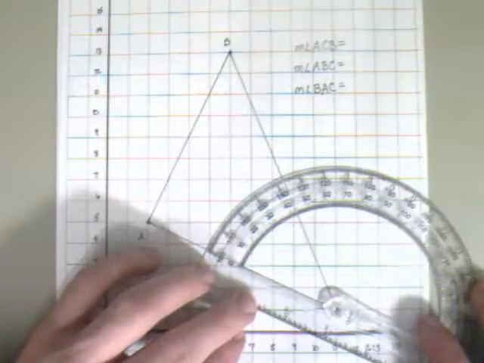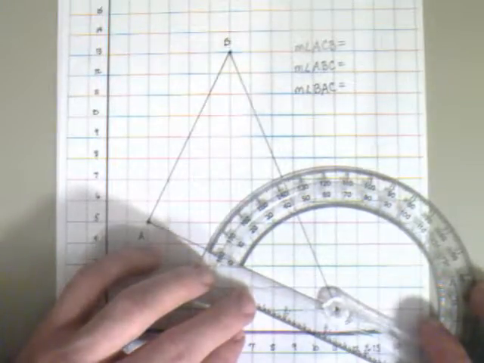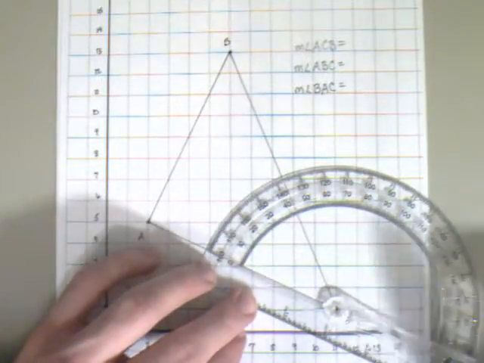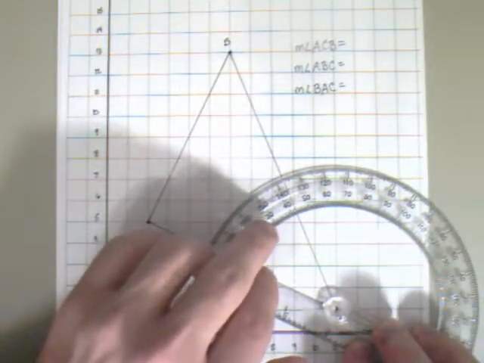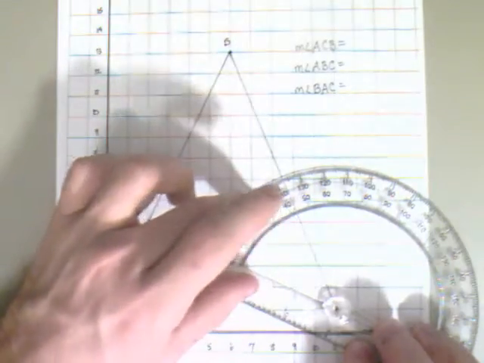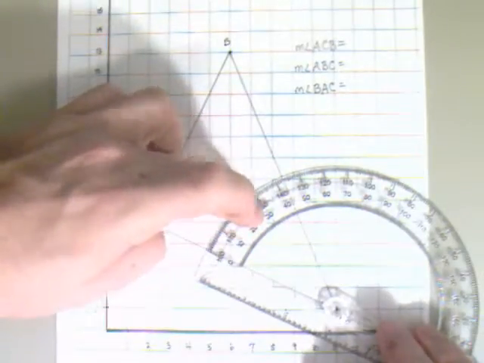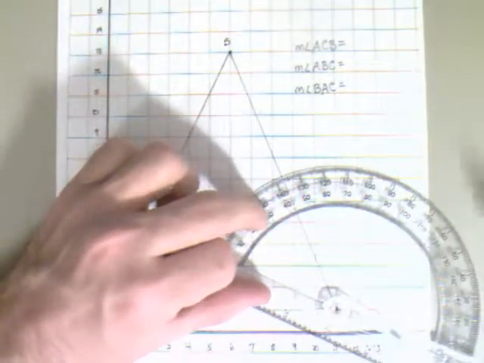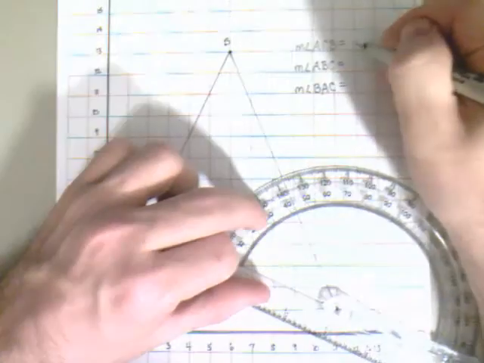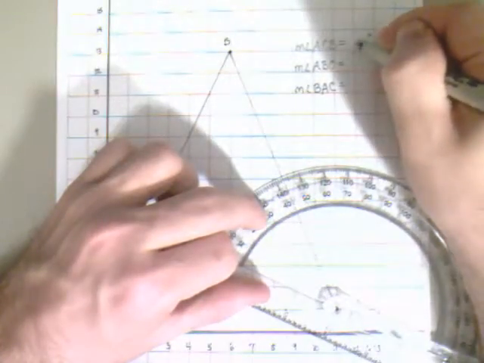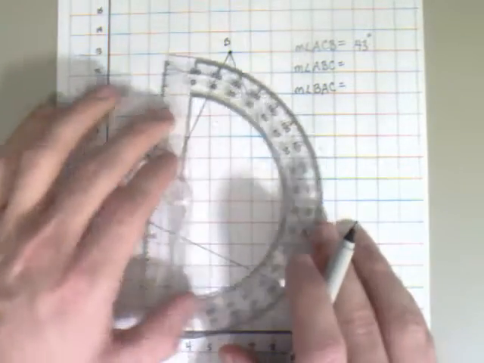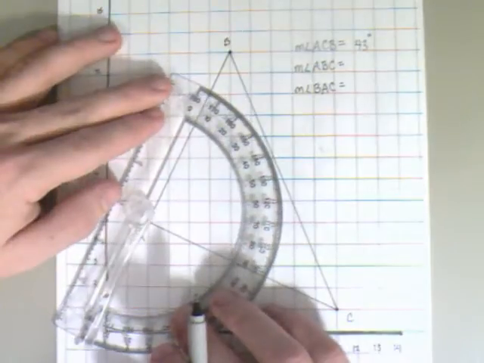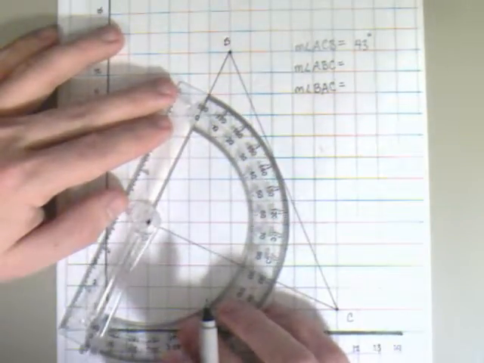So we're lining up the side, putting my dot in the center. And it looks like this first angle is about 43 degrees. That's the angle ACB. Let's measure the second angle. Again, put the center of your protractor on the vertex.